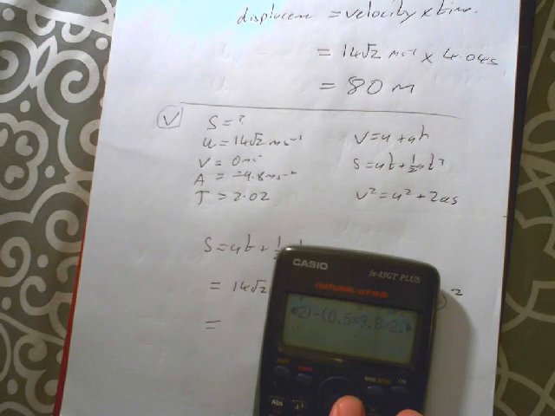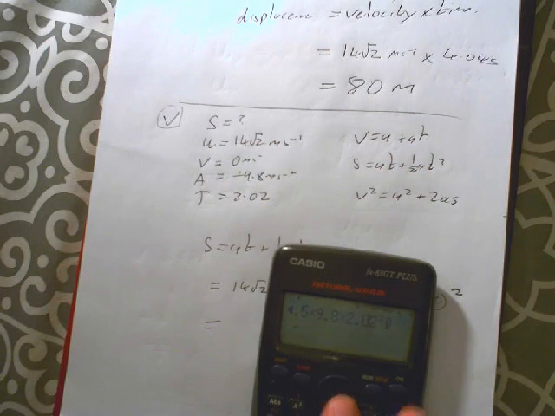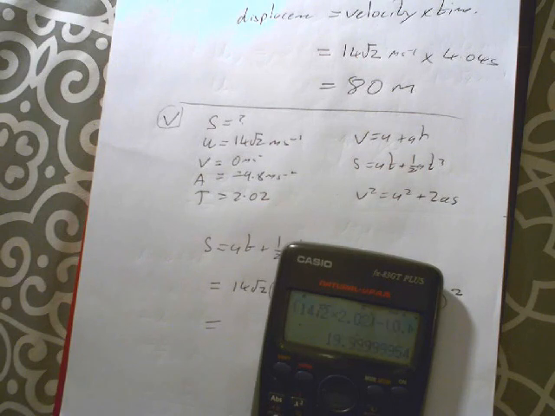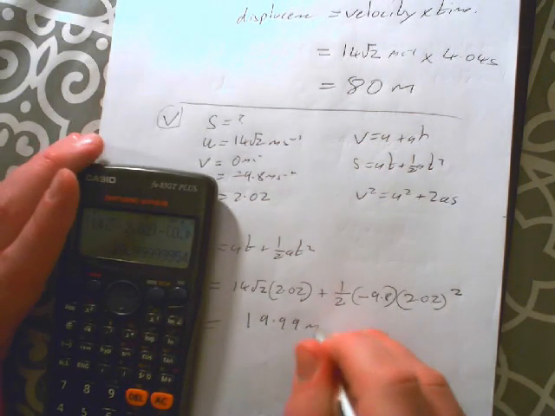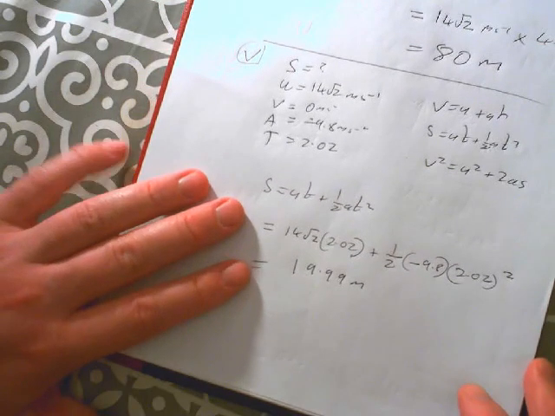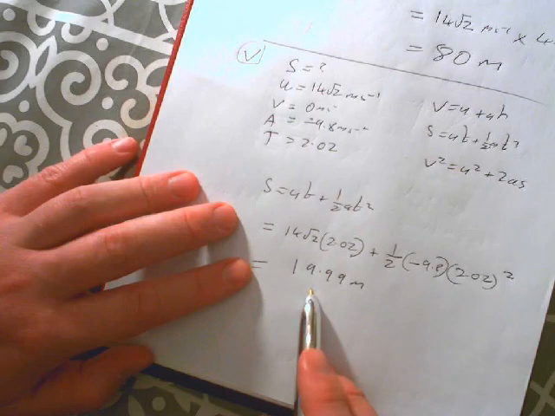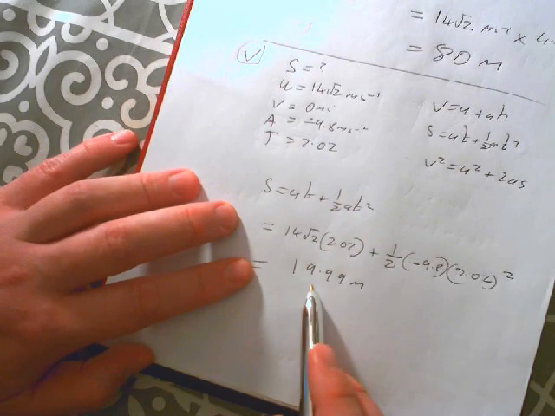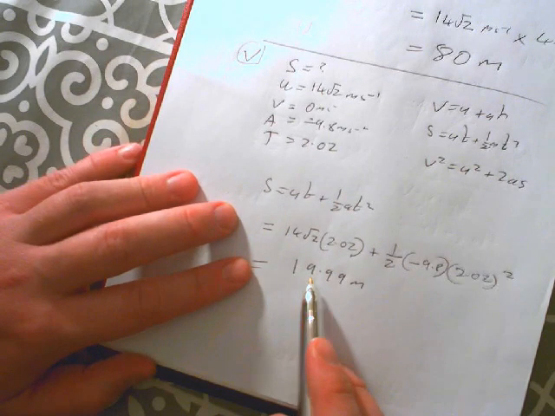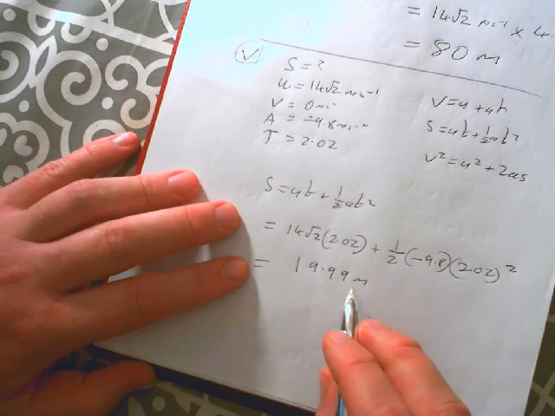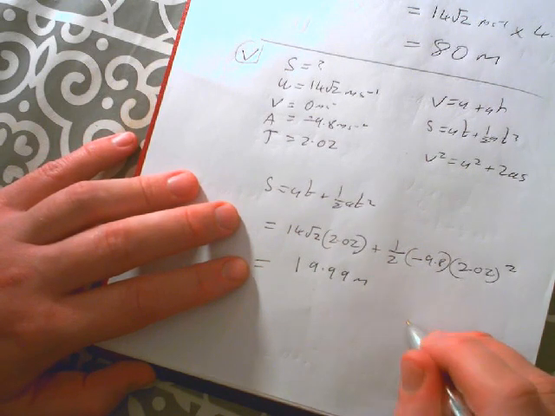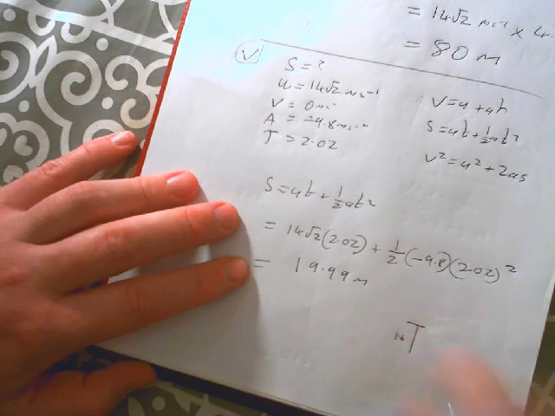I was looking away from the camera there, so I'm not sure if that was visible, but it's 14 root 2, the velocity times the time. Acceleration is negative, so it's minus 0.5, that's the half, 9.8 the acceleration due to gravity, and 2.02 is the flight time squared. And it gave us 19.99 meters. Now that makes sense, okay? For somebody throwing a ball, 20 meters up is reasonable, all right?